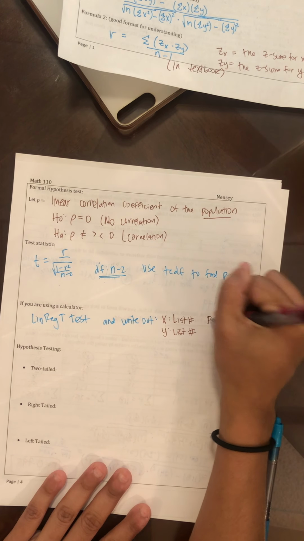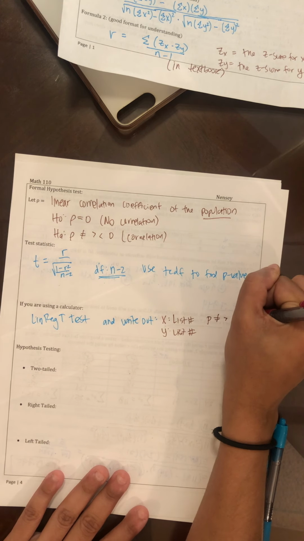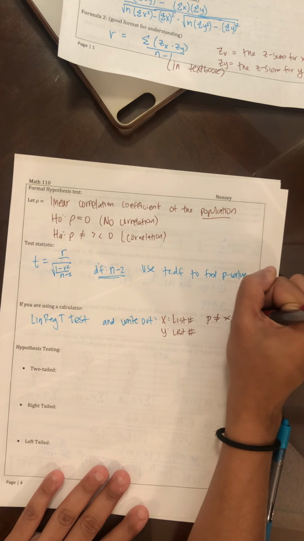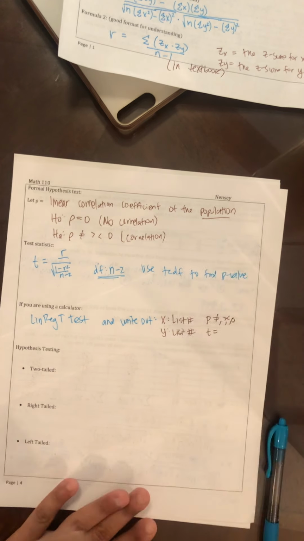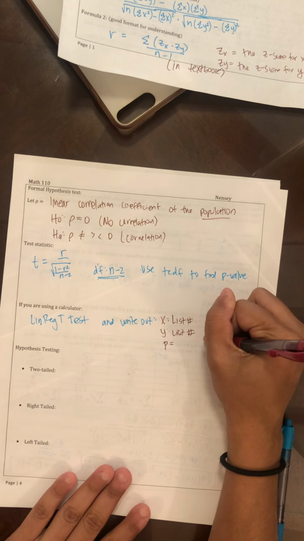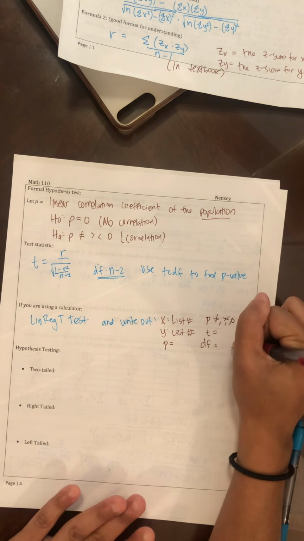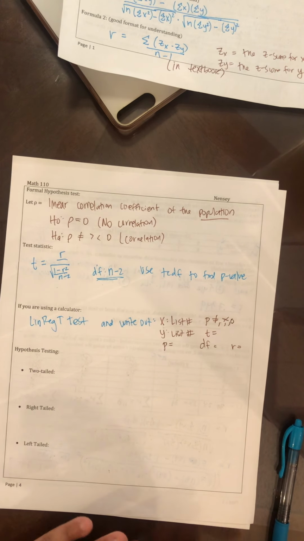Tell me what your rho is. Is it not equal to, greater than, or less than 0? Again, write it out. Tell me what my t value is, what my p value is, and what my degrees of freedom are. And the last one that we haven't done is you're going to tell me what your r is. Again, that just makes it a lot easier to see your work.